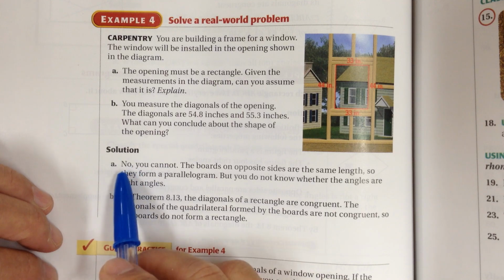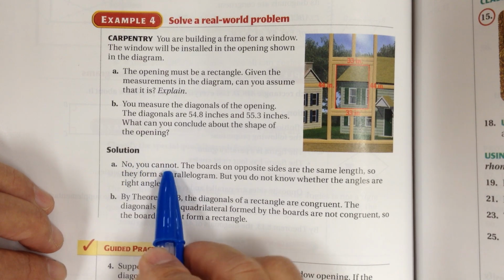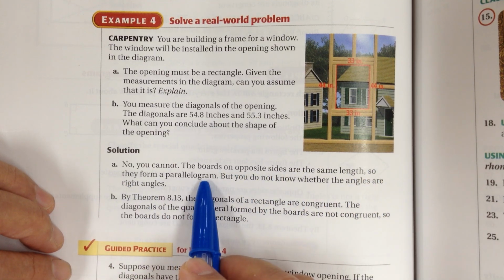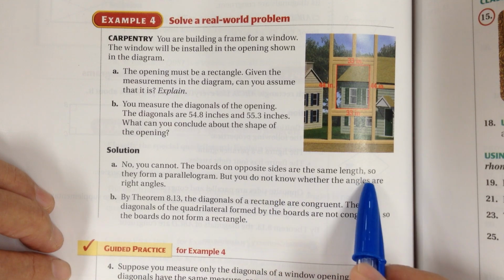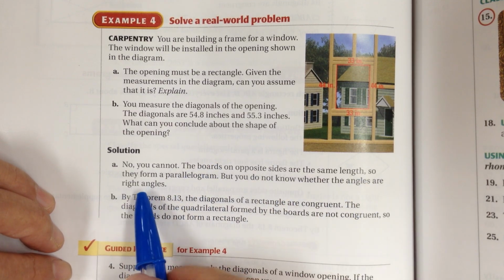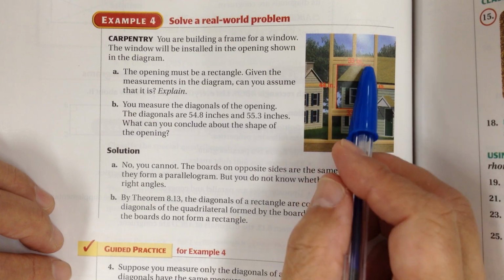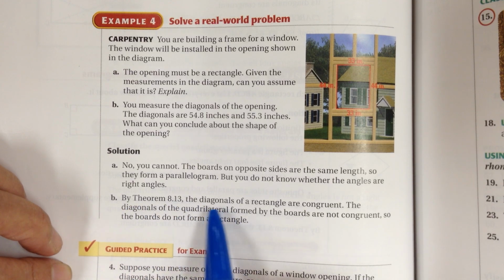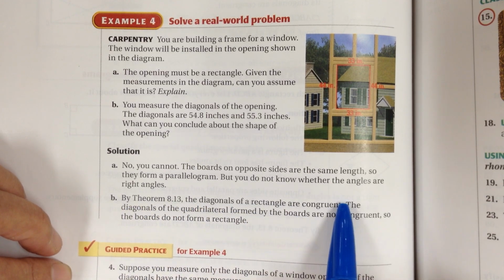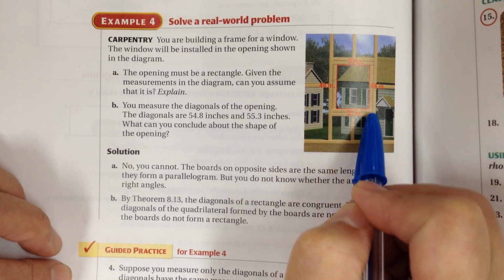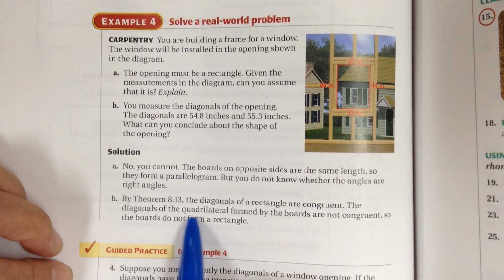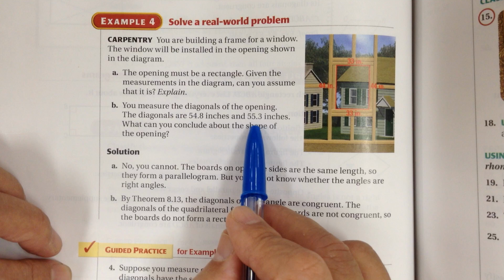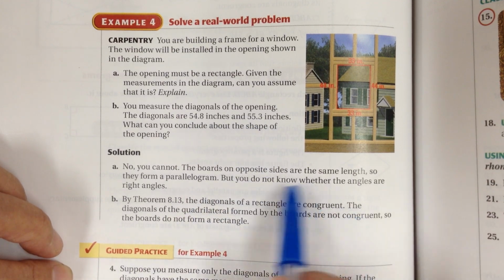Solution. Part A, no, you cannot. The boards on opposite sides are the same length, so they form a parallelogram, but you do not know whether the angles are right angles. So you cannot assume that it's a rectangle. Part B: by Theorem 8.13, the diagonals of a rectangle are congruent. So if it's a rectangle, the diagonals should be congruent. The diagonals of the quadrilateral formed by the boards, 54.8 and 55.3, are not congruent. Therefore, it's not a rectangle.